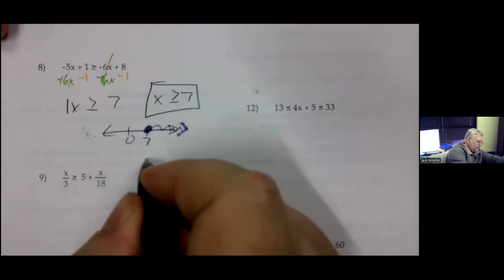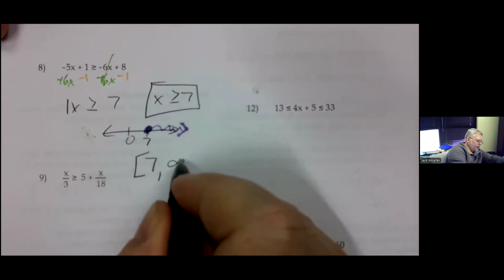And then for the inequality notation, the left is 7. It's a closed circle because of the equal, so we use a bracket. To the right, it goes to positive infinity, and always use parentheses with infinities.